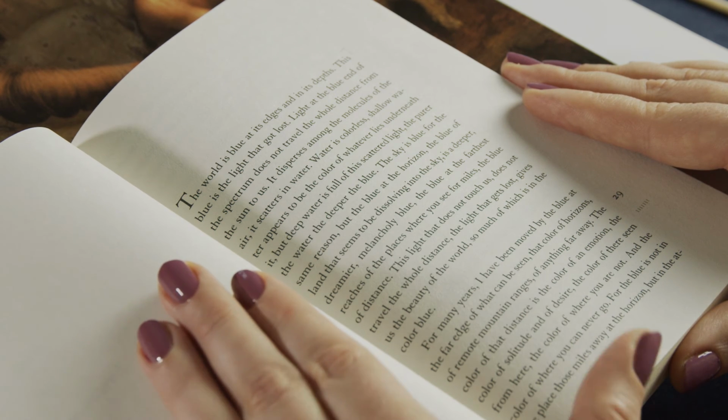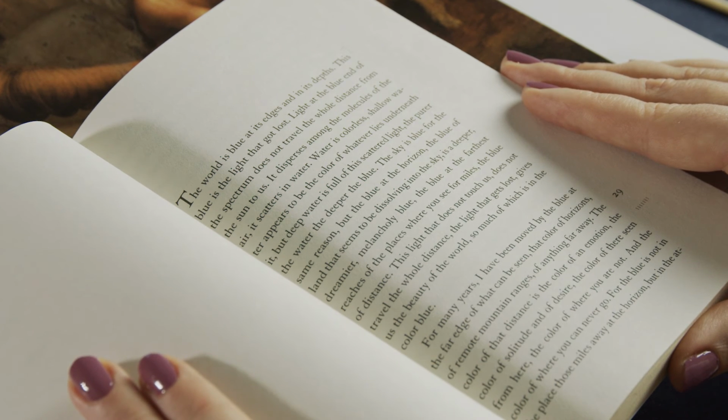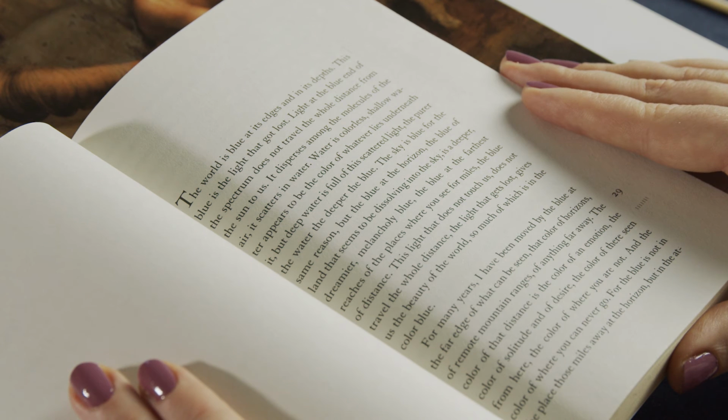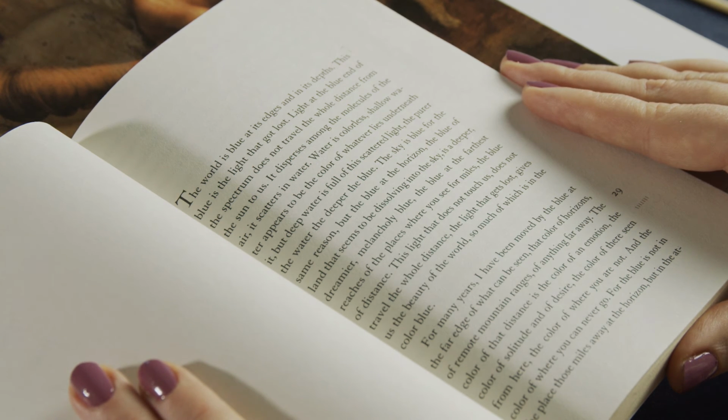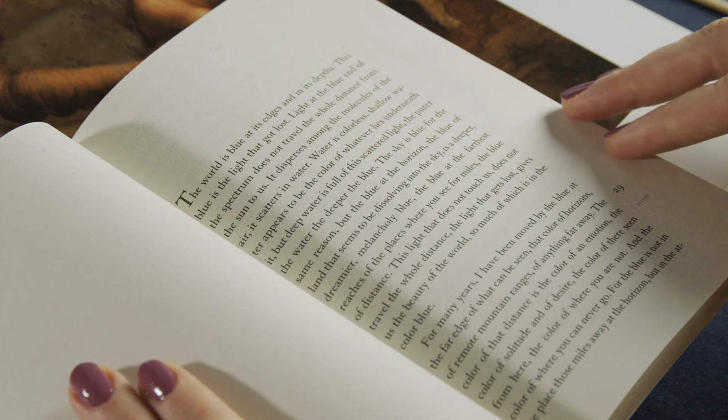The sky is blue for the same reason, but the blue at the horizon, the blue of land that seems to be dissolving into the sky, is a deeper, dreamy, a melancholy blue, the blue at the farthest reaches of the places where you see for miles, the blue of distance. This light that does not touch us, does not travel the whole distance, the light that gets lost, gives us the beauty of the world, so much of which is in the color blue.